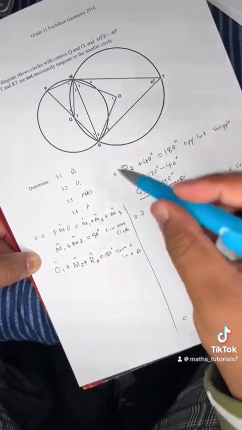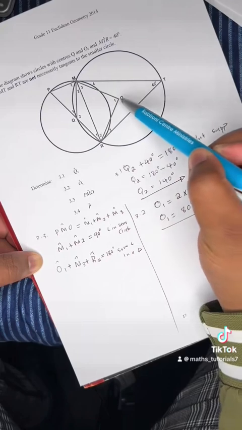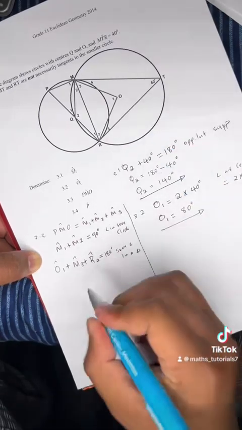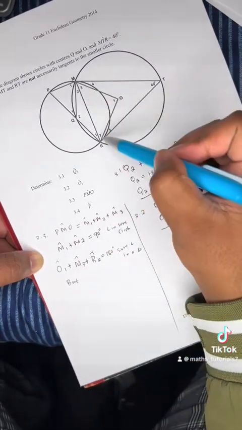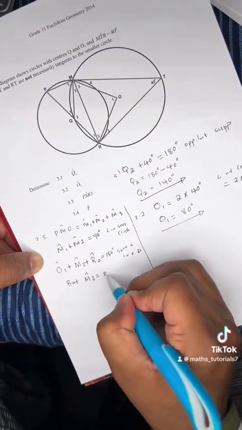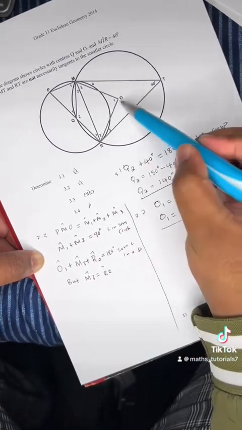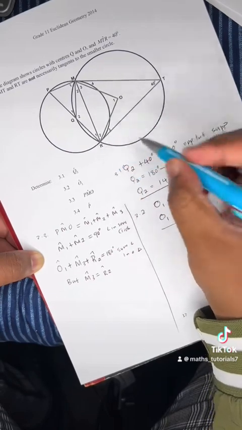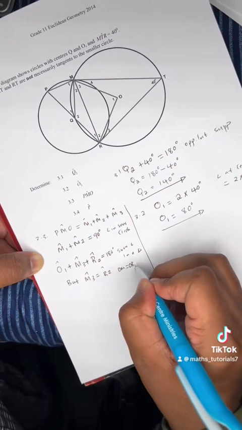But remember that OM is equal to OR, so angle M3 will be equal to angle R2. Why? This is because OM and OR are radii, and this is the reason.